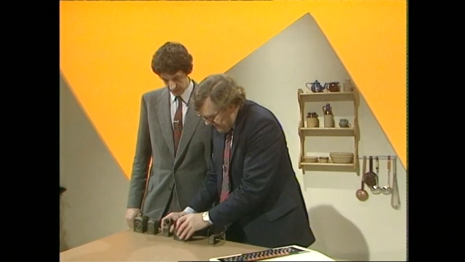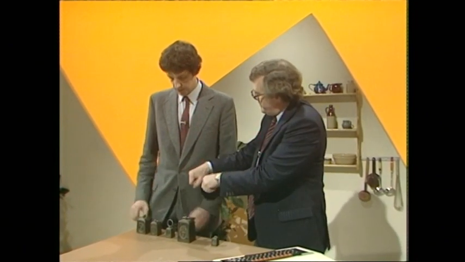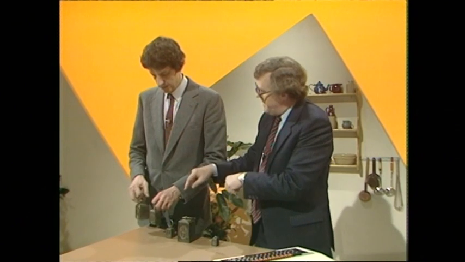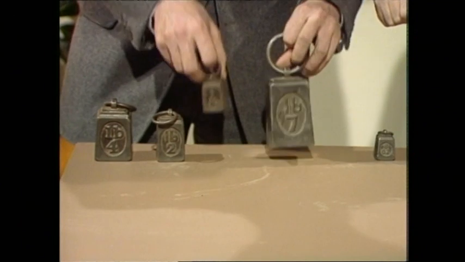How would a computer do it? What you do is start at the right-hand end. Pick two up. If the one in the right hand is lighter than the one in the left, swap. That's heavier. That's heavier. That's lighter. Swap.